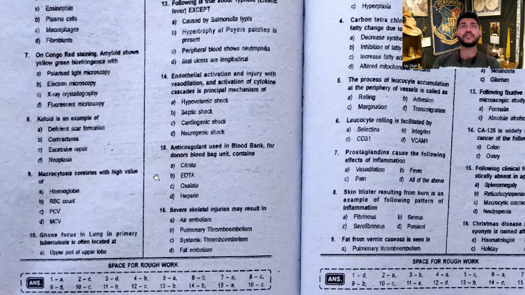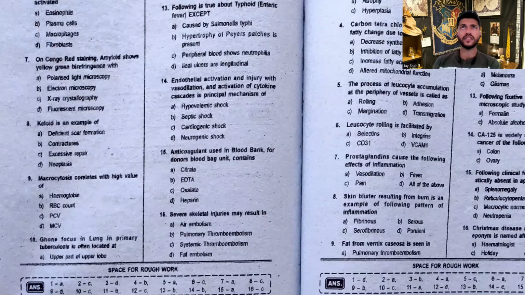Severe skeletal injuries may result in. Now, long bones generally have a lot of fat. The marrow is replaced, instead of hematopoiesis, there is accumulation of fat. So it is a fatty marrow. So a skeletal injury may result in displacement or dislodgement of that fat to form an embolus, and that is basically known as fat embolism. So skeletal injuries, fat embolism.